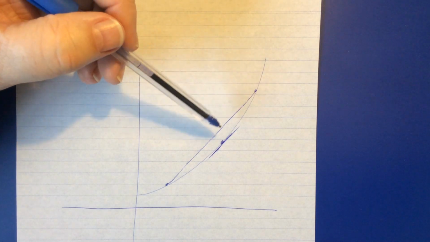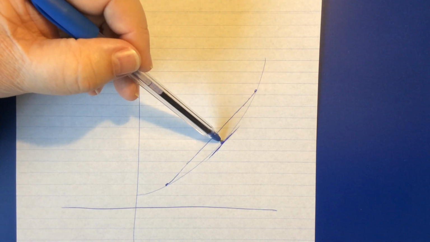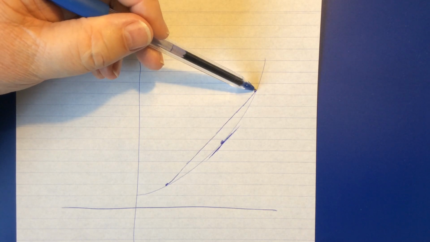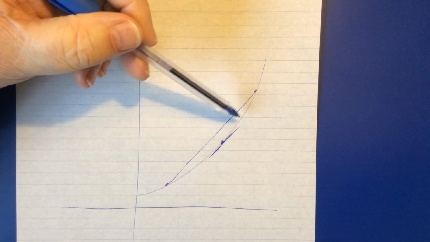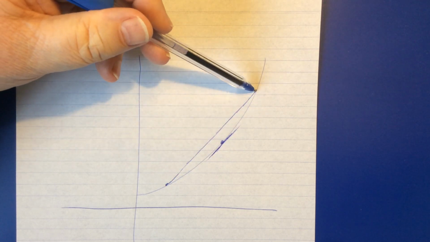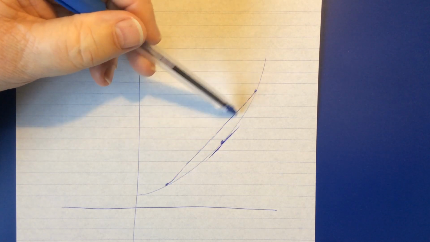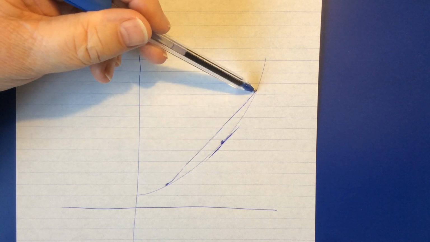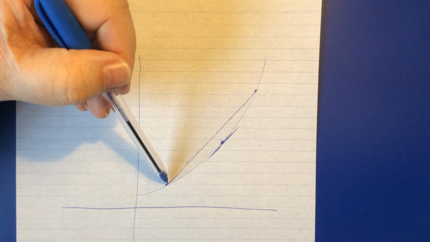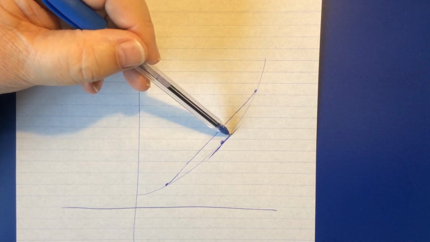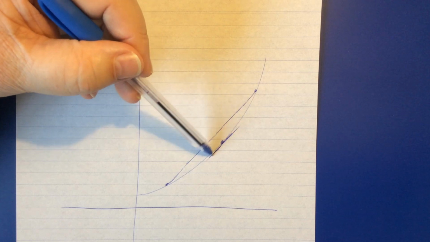And one of the ways in which you could figure this out is by taking two other points on this curve and finding the gradient of the line between them. So you could find the gradient of this line, and hopefully you've approximated things sufficiently that it's a pretty fair indication of what this gradient might be.